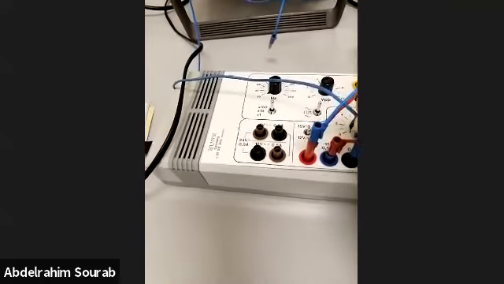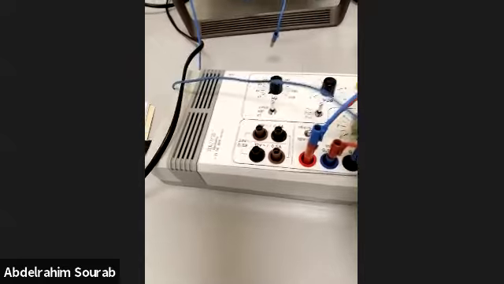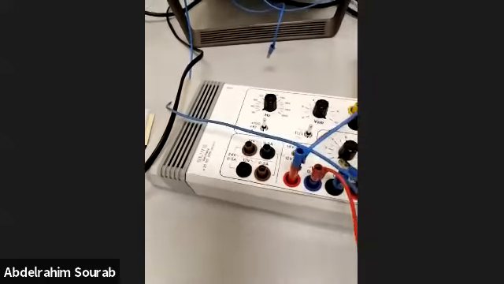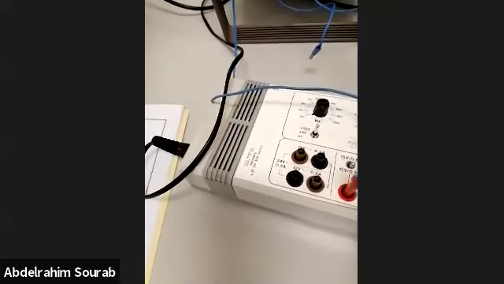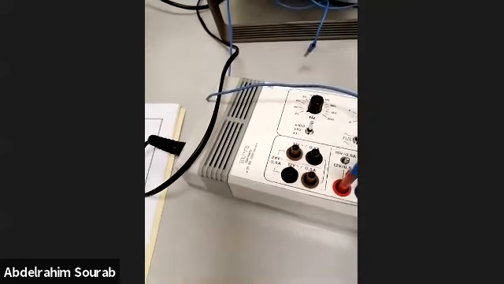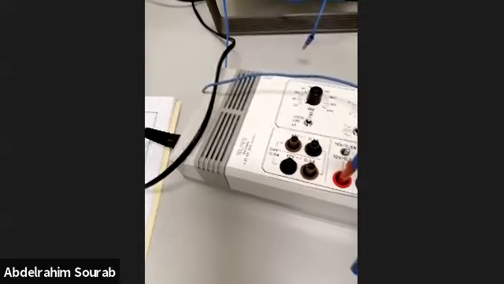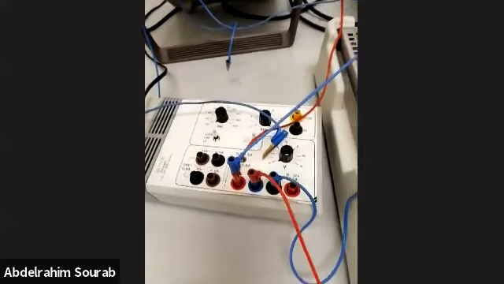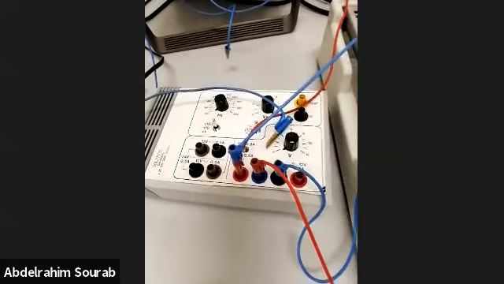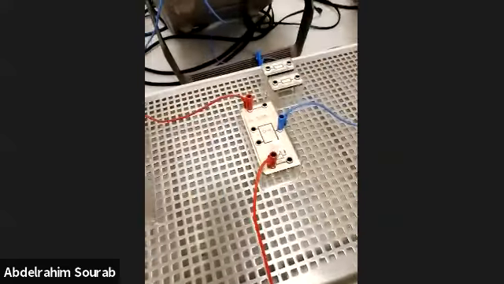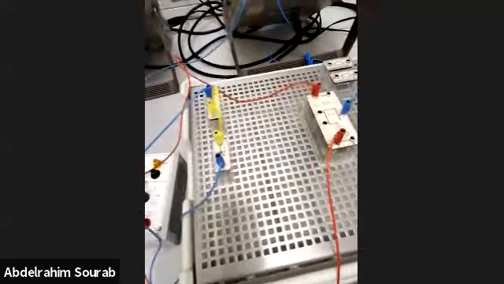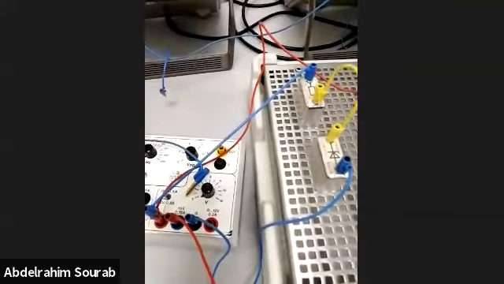Now let us come to the connection of the input. Now the input is connected to the non-inverting, as you can see in the circuit. Okay, so the non-inverting is connected to, I will change this cable here. The non-inverting is connected to here.